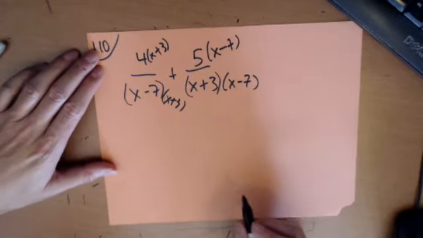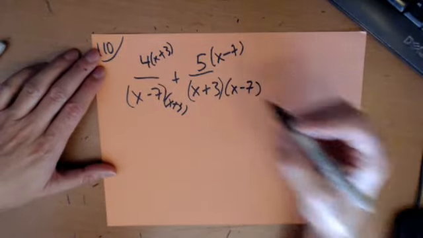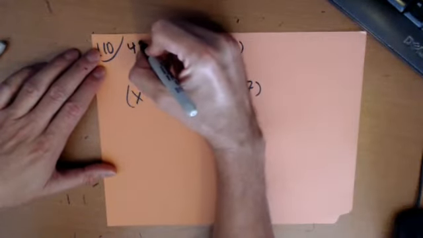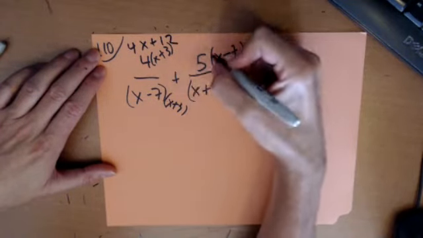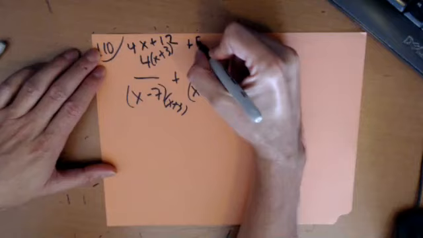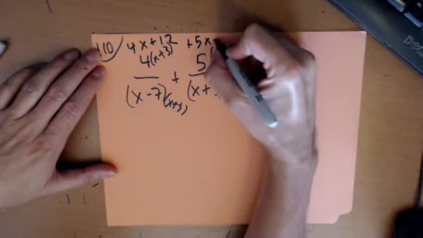Okay. So now the top, I should have put this in the center of the paper. So this is now 4x plus 12 plus 5x minus 35.